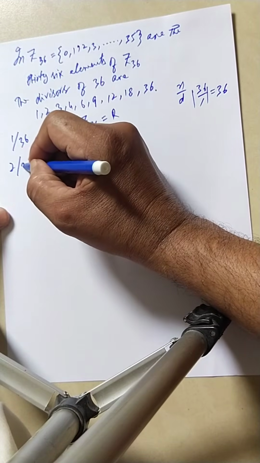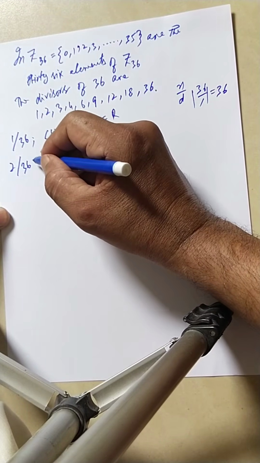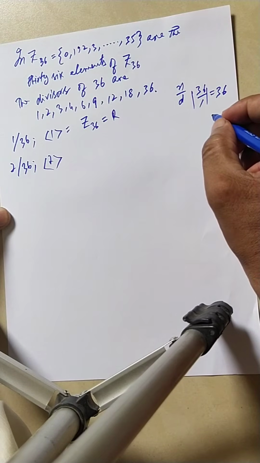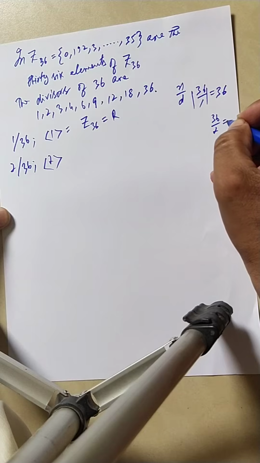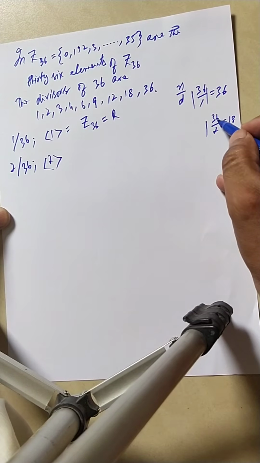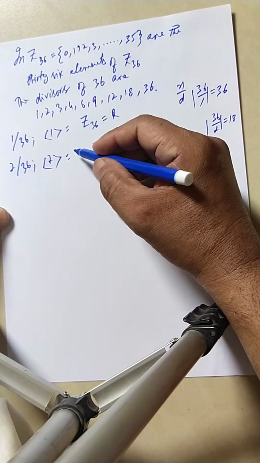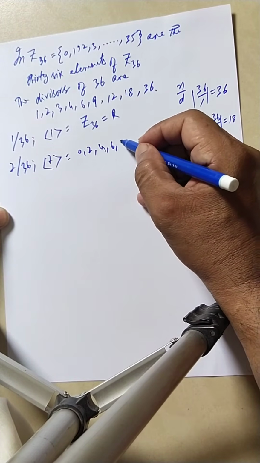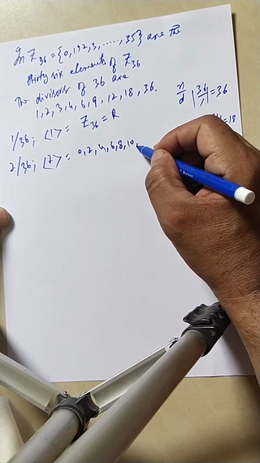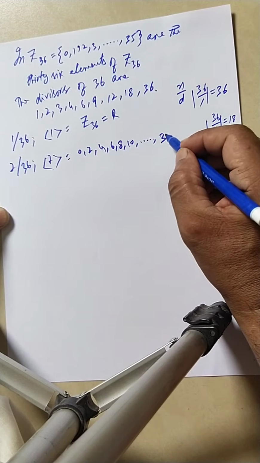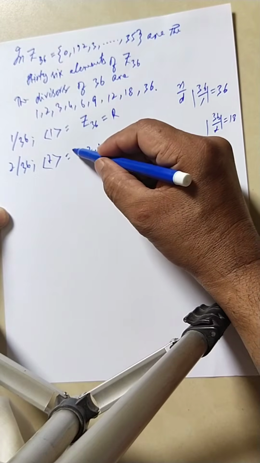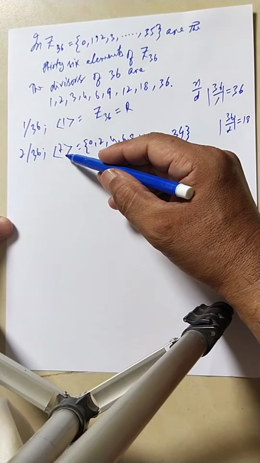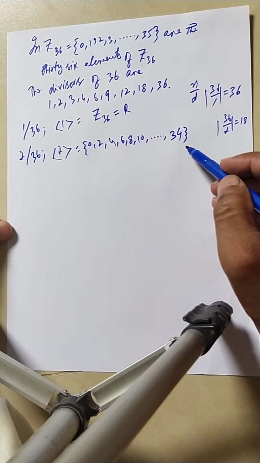2 divides 36, so for the ideal generated by 2 the order will be 36 by 2, which is 18. There will be 18 elements in this ideal. These are 0, 2, 4, 6, 8, 10 and so on up to 34. These are the 18 elements of the ideal generated by 2.